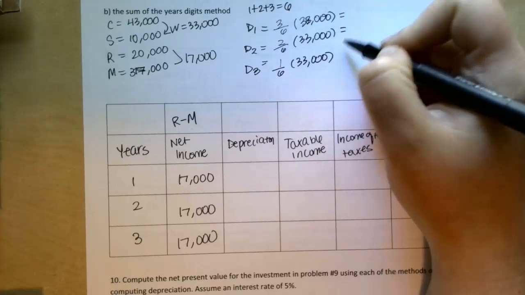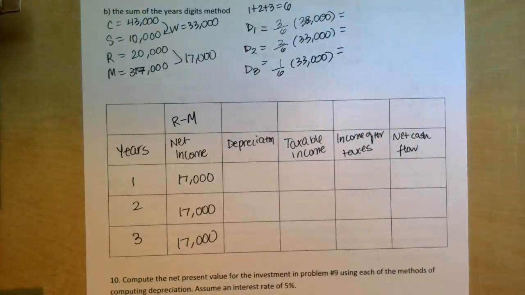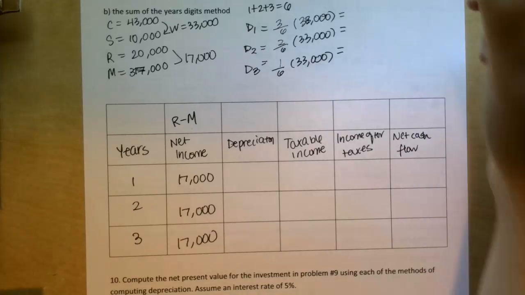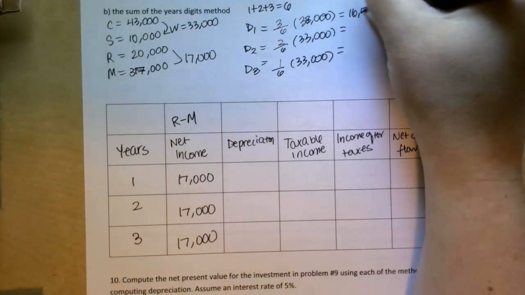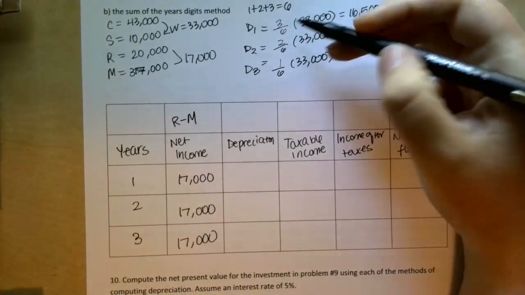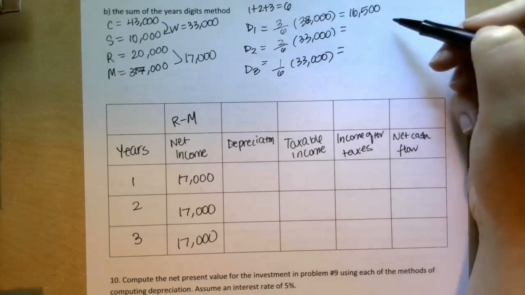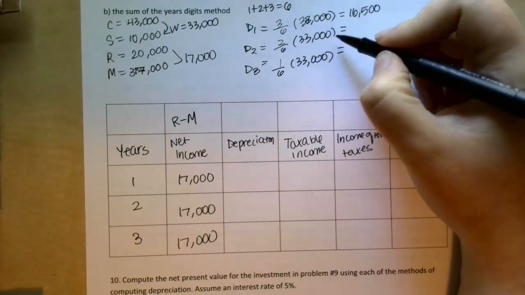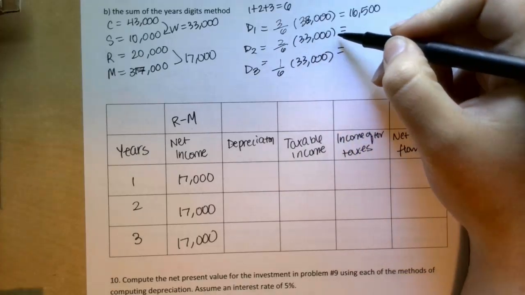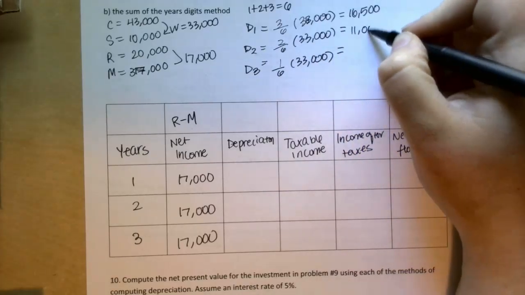Okay, and I always calculate those separately, or you can make an extra piece on your table to calculate those pieces. When you calculate them, you should get, for D1, which is 3/6 of 33,000, 16,500. For D2, 2/6 of 33,000, you get 11,000.